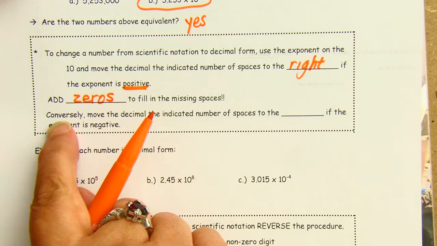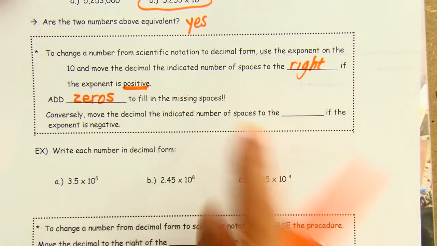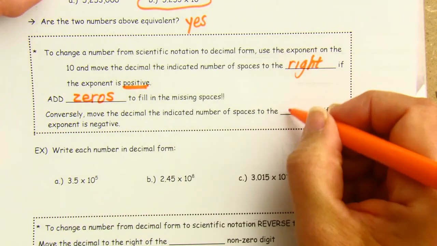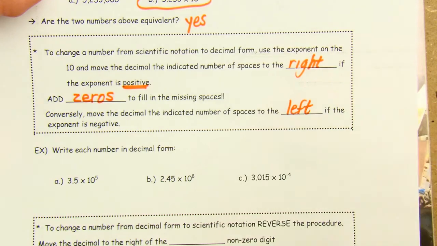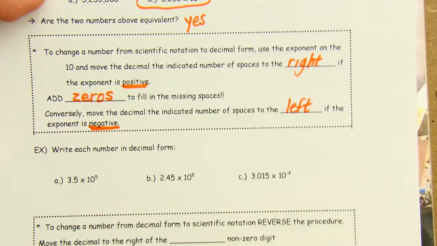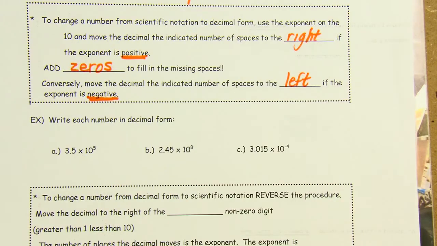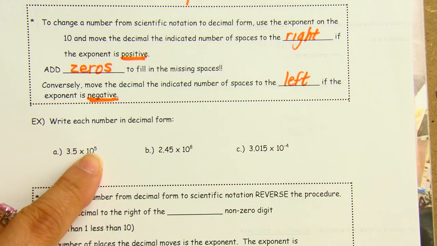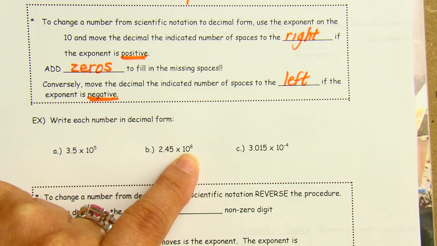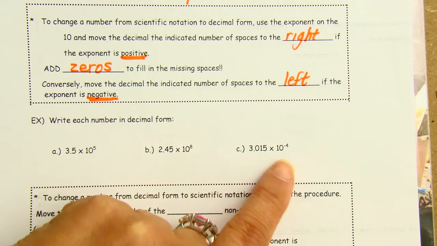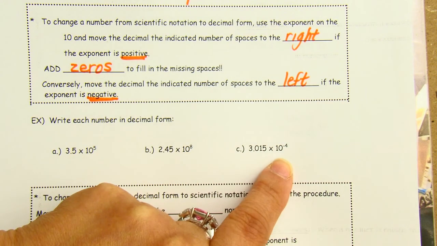And conversely, you're going to move the decimal the indicated number of spaces to the left if the exponent is negative. So this is when you're converting. You've got to look at your exponent to know how many places to move it, and you have to look at the sign of the exponent to determine which way to move it. Here, exponent is positive, move to the right. Exponent is positive, move it to the right. Exponent is negative, move it to the left.